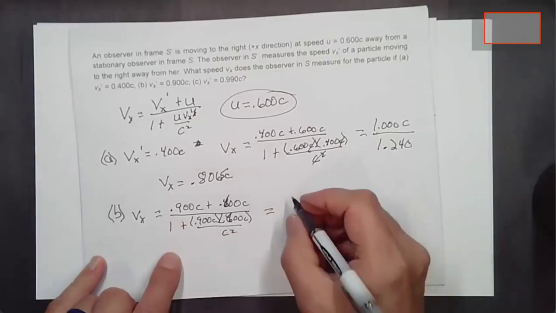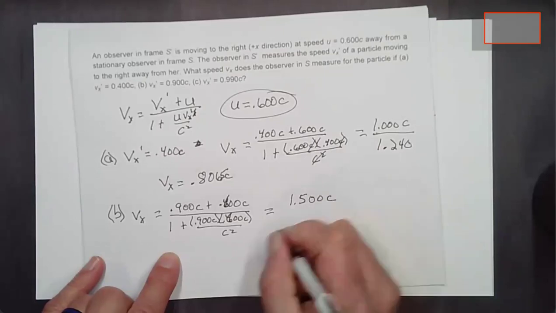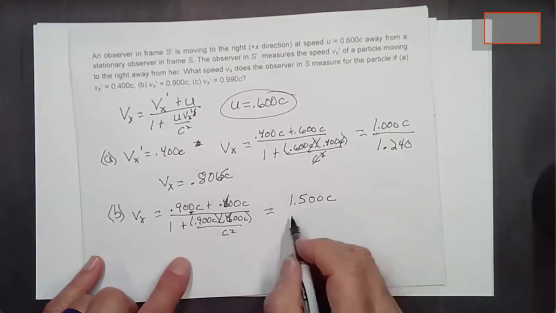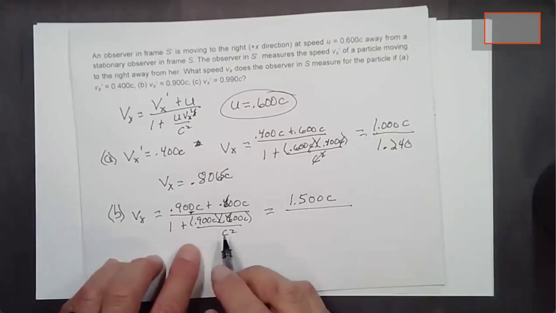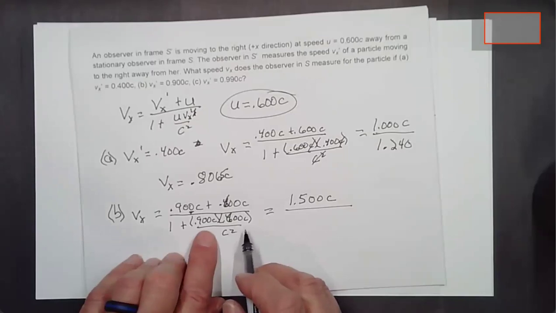Okay, 0.9 plus 0.6 looks like 1.500 c, and the uncertainty stays in the thousandths place for the numerator. 0.900 times 0.600 is 0.540 c squared.